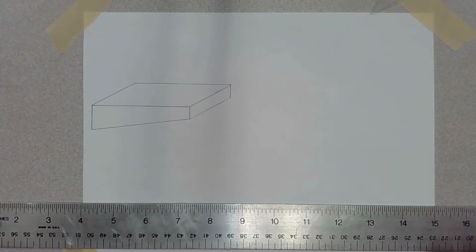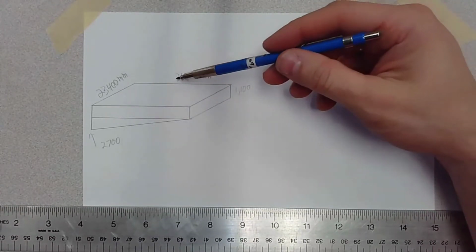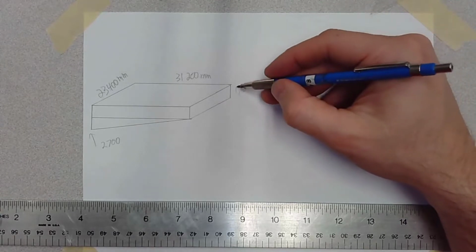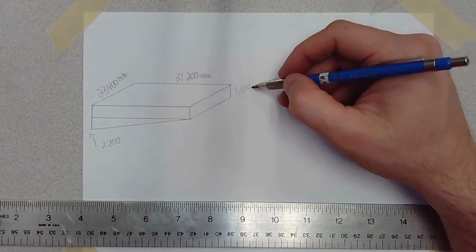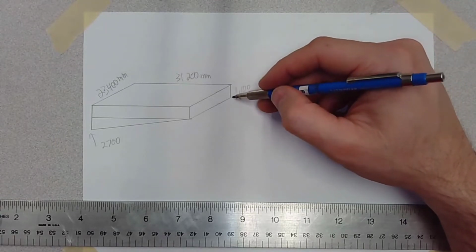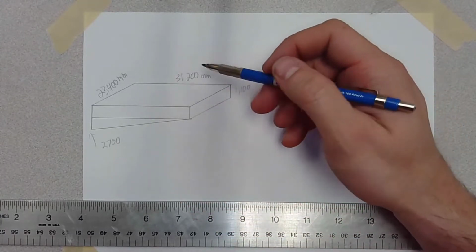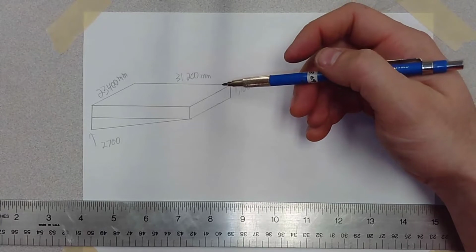Okay, you guys are going to get some questions in math as well that we'll talk about something like this. 2340 for width, 31,200 for length. We have 1,100 for depth at our shallow end and 2,700 for depth at our deep end. So we can calculate this in two different ways.